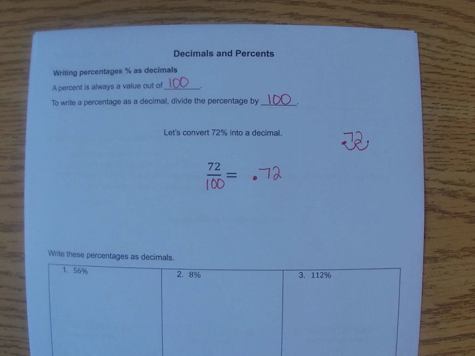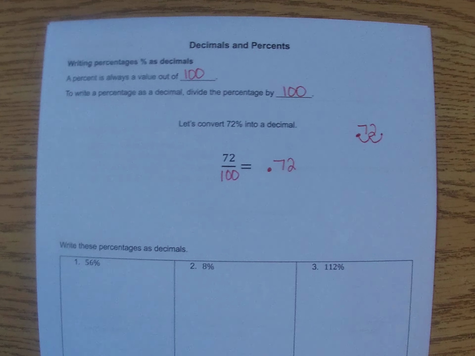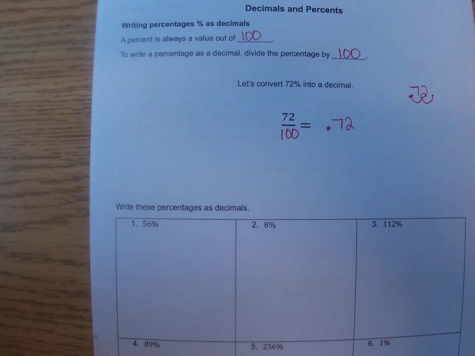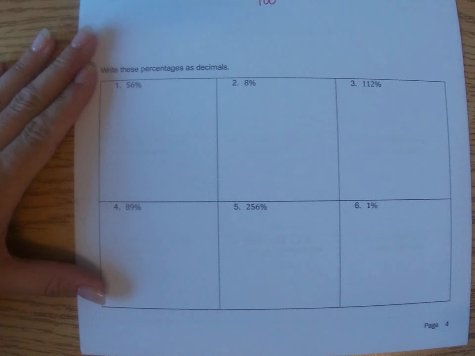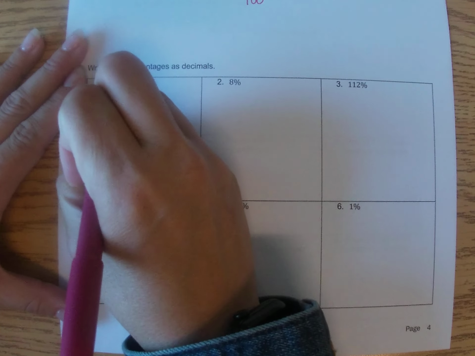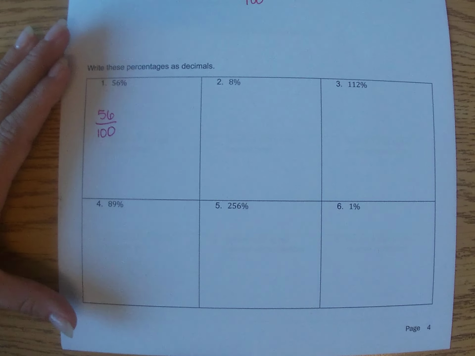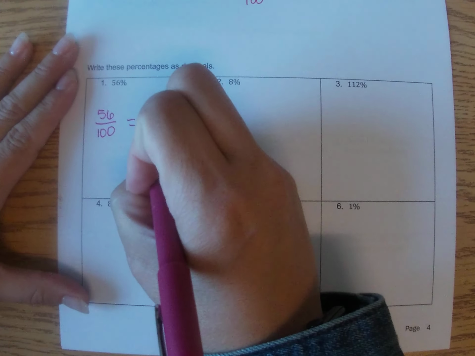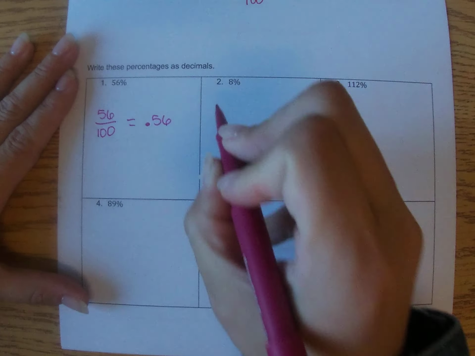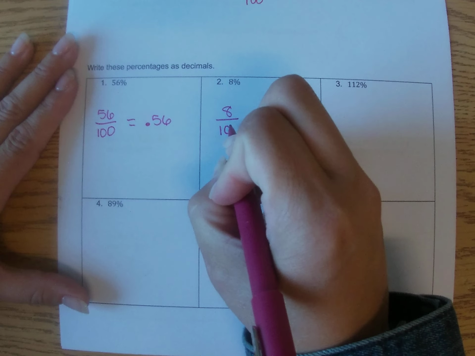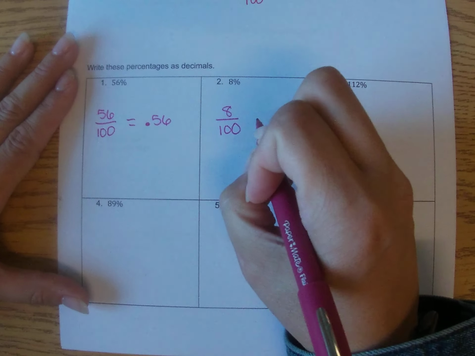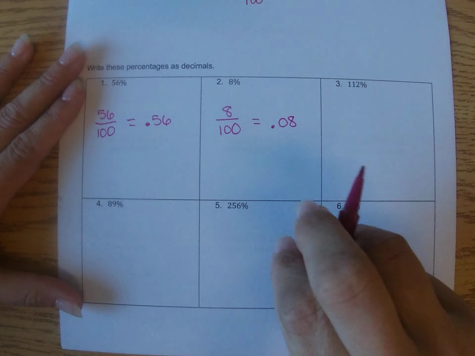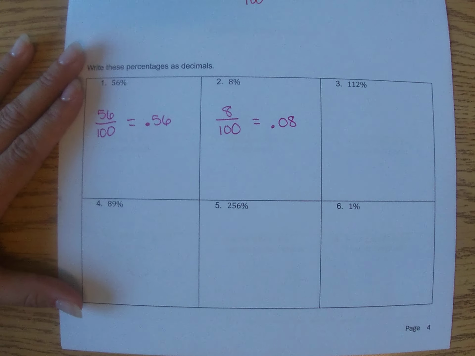So we're going to go through here and look at some different percents, and we are going to turn those into decimals. If we are looking at 56%, the first thing we do is take 56 and divide that by 100. Whether you're moving a decimal point or using a calculator, that gives us 0.56. So 8% would be 8 over 100. If we do 8 divided by 100, that will give us 0.08. Now be really careful when you're writing that down. It's really easy to miss that 0 there.